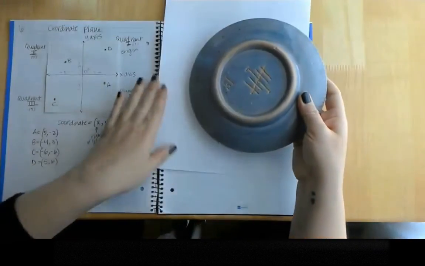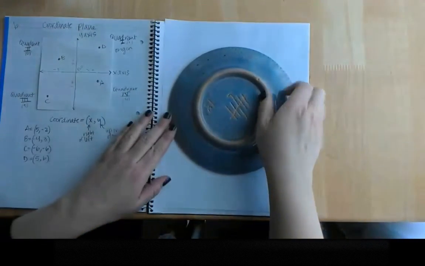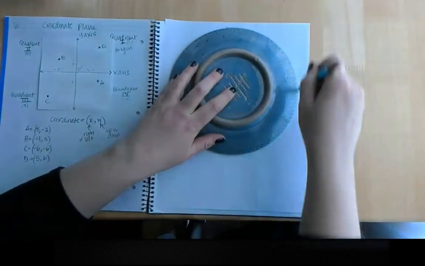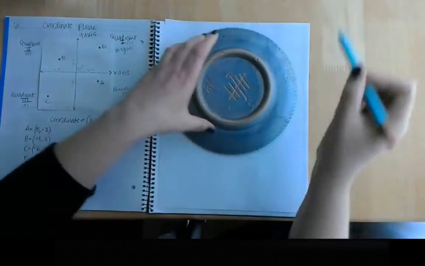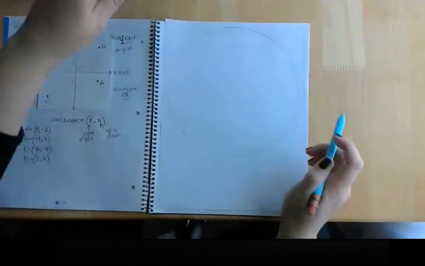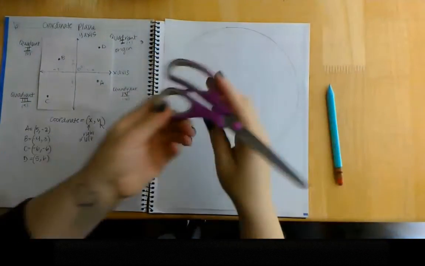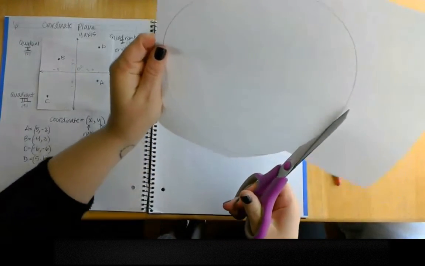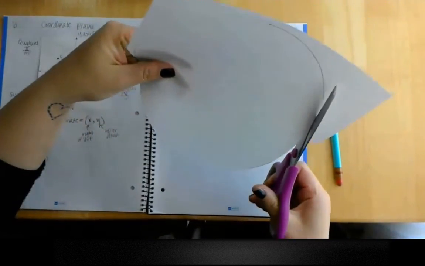And I'm going to draw a circle on here using this plate. I'm using the plate because I'm not very good at drawing circles freehand. And I know that this plate is a circle, or it's more of a circle than I could draw. I'm just going to cut out around it. Wow, this is bigger than I thought it would be. That's okay. Just going to cut out around this circle.